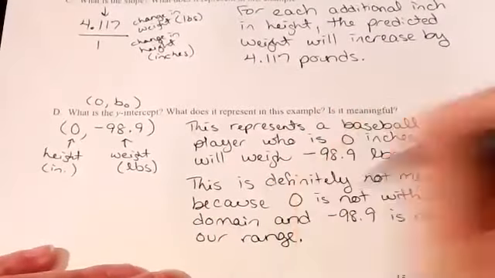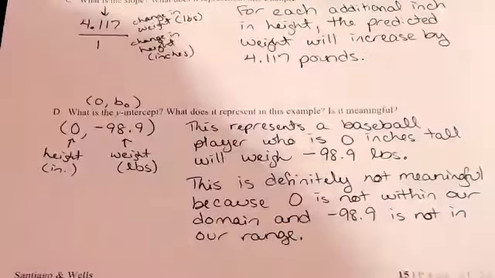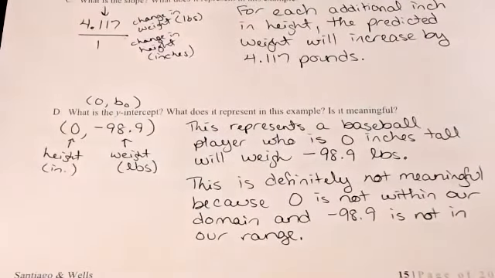Remember, we're trying to model real world problems. So having 0 inches in height show or indicate a weight of negative 98.9 pounds makes no sense at all. It is not meaningful in this particular sense, in this particular section of the domain and range. It doesn't make any sense.